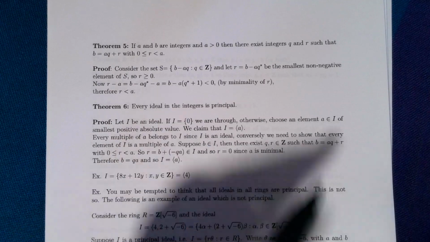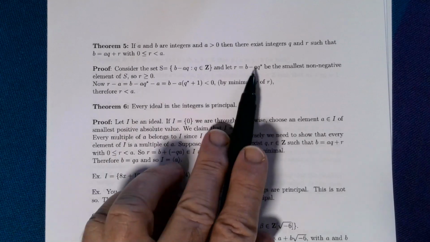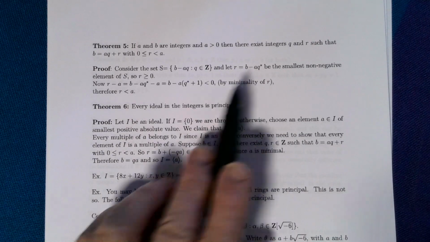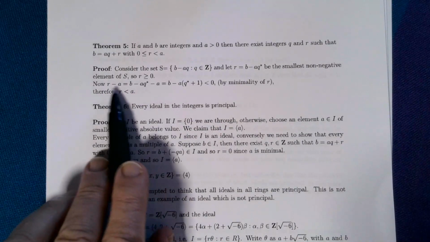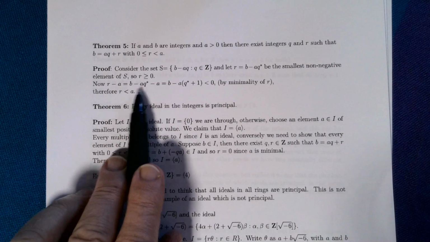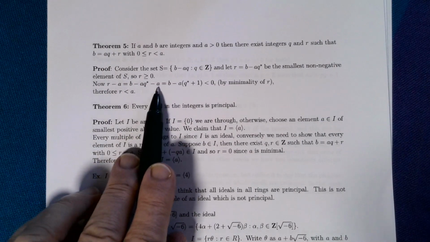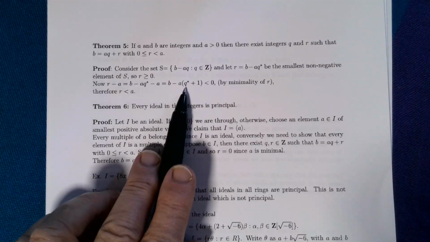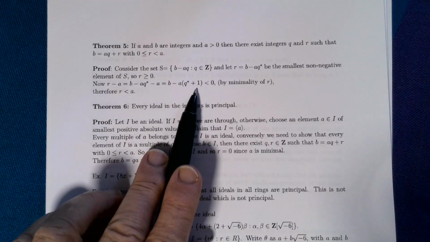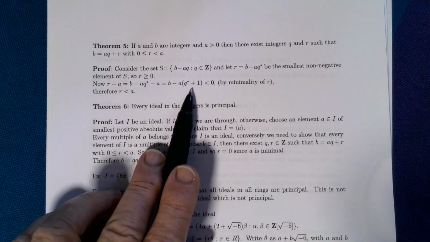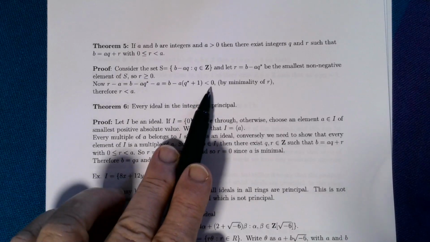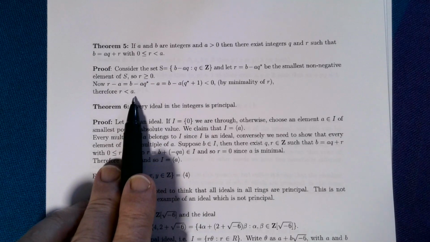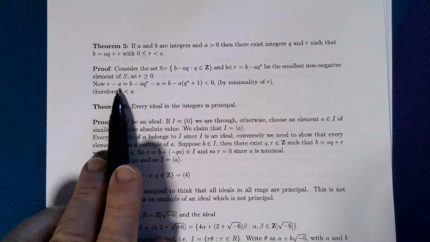That is, r must be b minus some particular multiple of a, q star, and so r minus a is b minus a q star minus a, which is b minus a into q star plus 1. Now this has to be smaller than 0 by the minimality of r, and that means that r has to be less than a, because r minus a is negative.